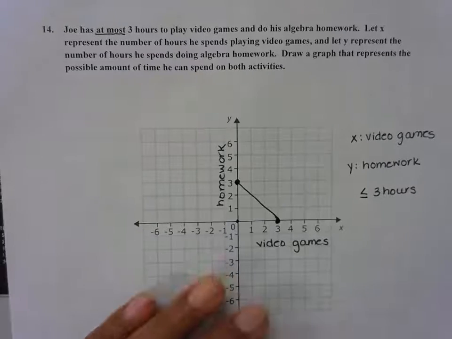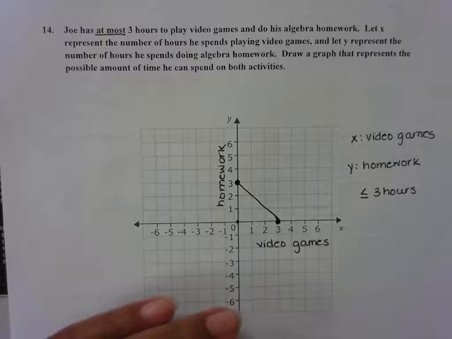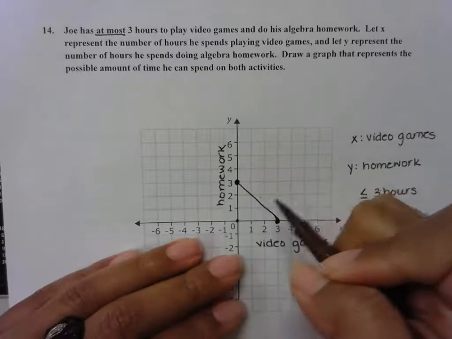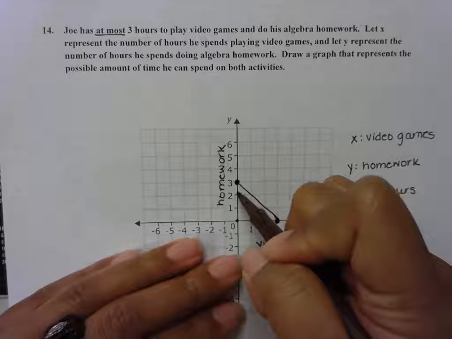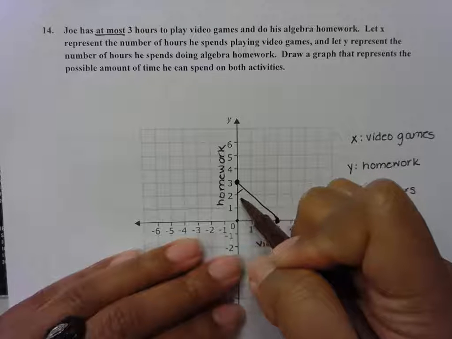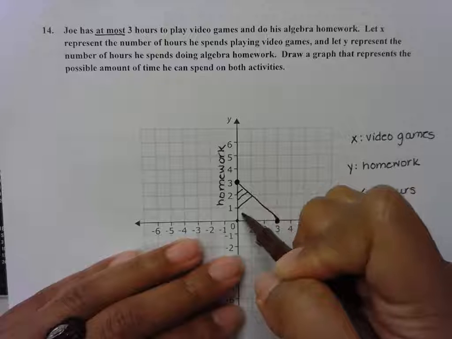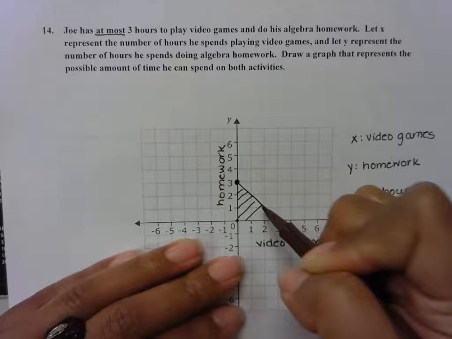So my graph is going to look like this. But it doesn't say he spends exactly 3. It says at most 3, which means I need to shade below, because you can interpret any one of these points.